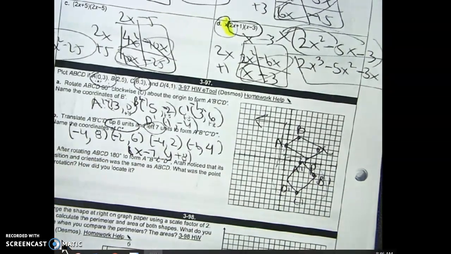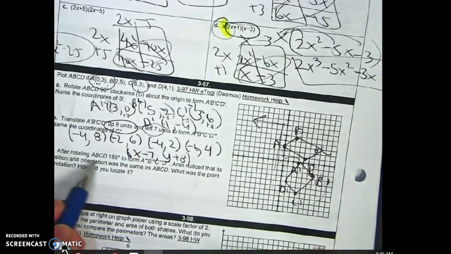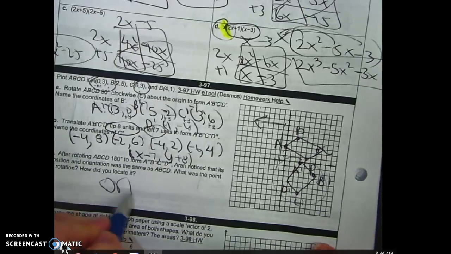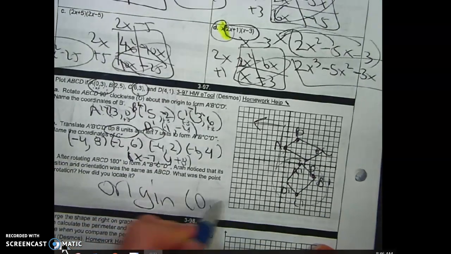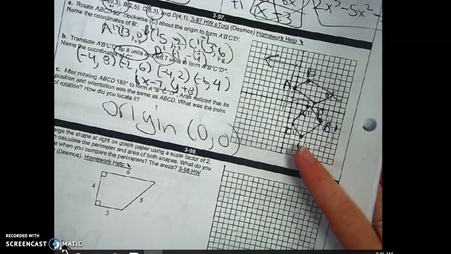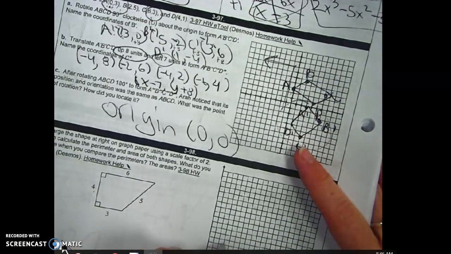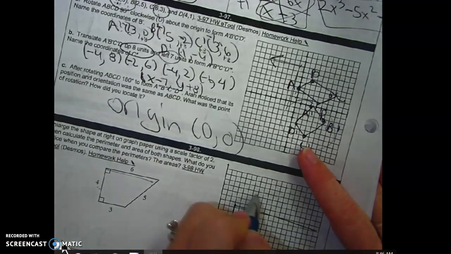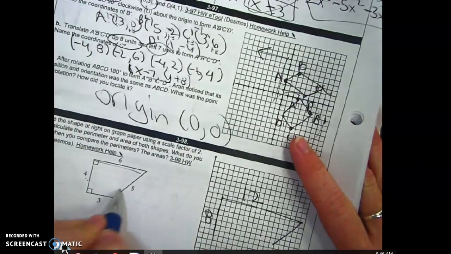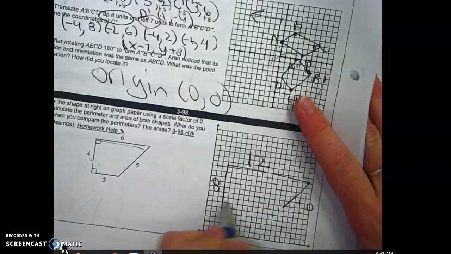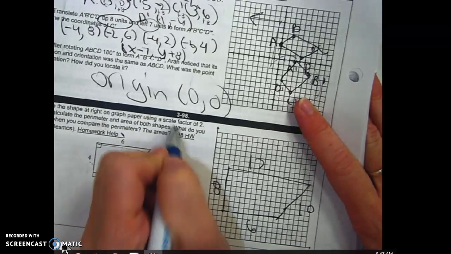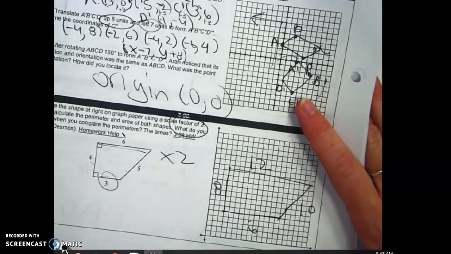Notice the point of rotation: what is it? The origin, which is (0, 0). Enlarge the shape at the right by using a scale factor of 2. So if this is 4, I'm going to fake it. If that's 4, this is 8. If this is 6, this is 12. If that's 5, this is 10. As long as I label it, I'm fine. And if this is 3, that's 6 because it's a scale factor of 2, which means times 2.